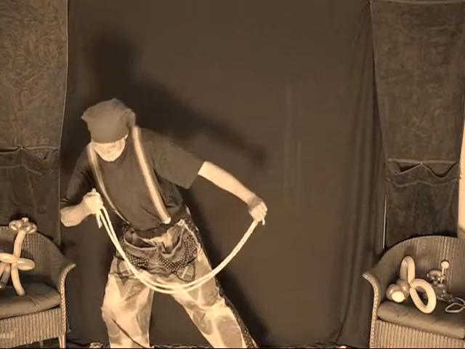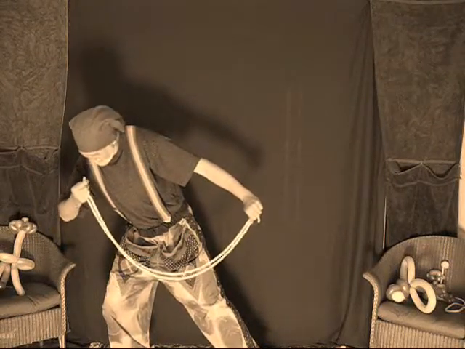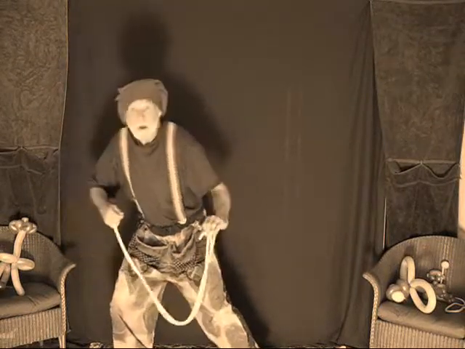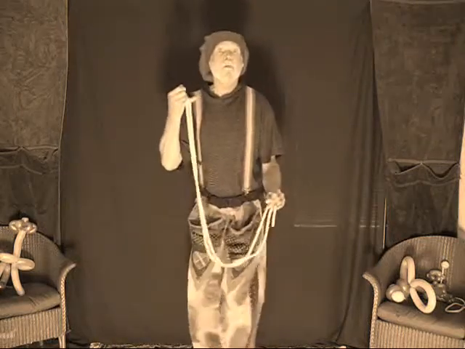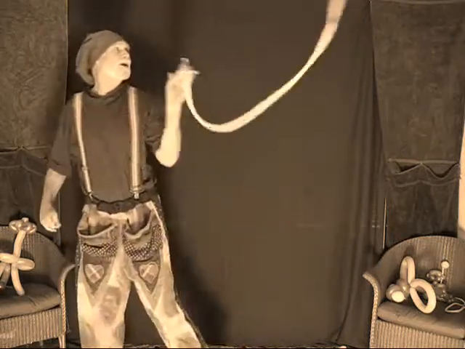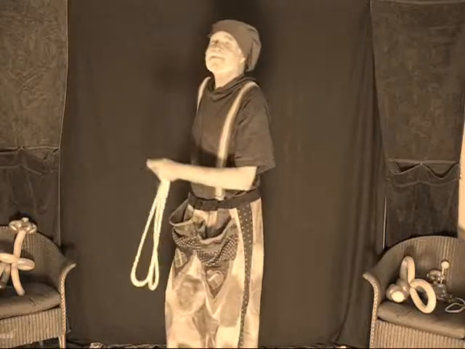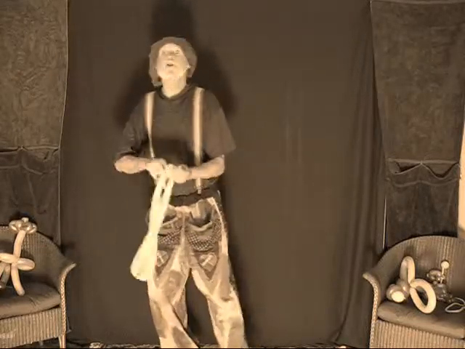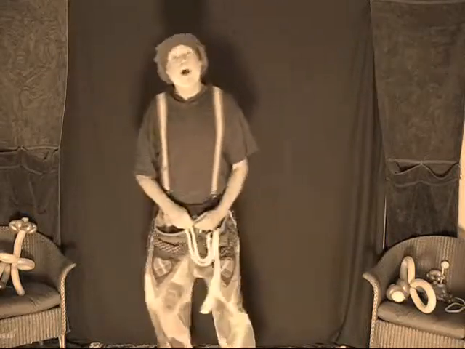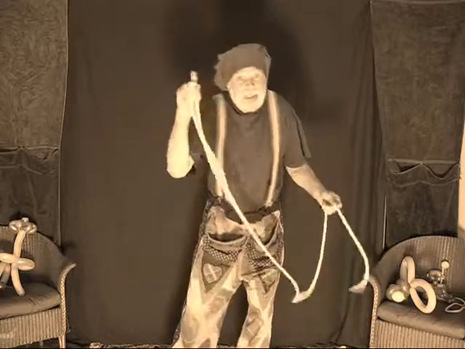Second end. And of course, the middle of the rope. I know, it's a good trick. It is a good trick, but that's why it's famous.